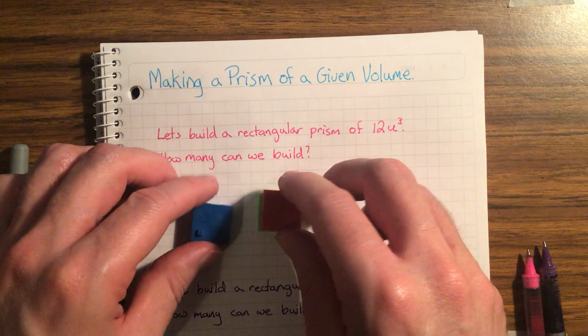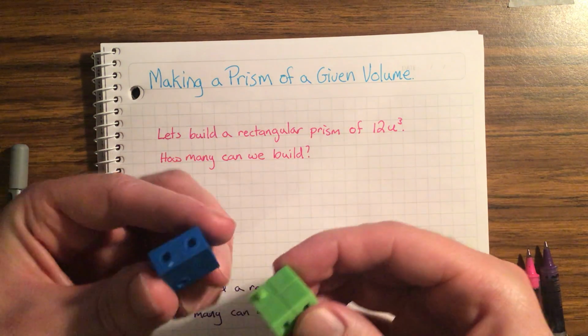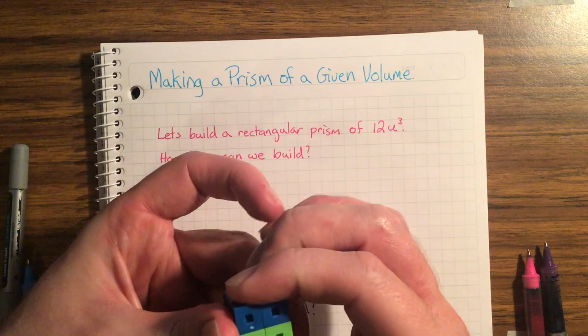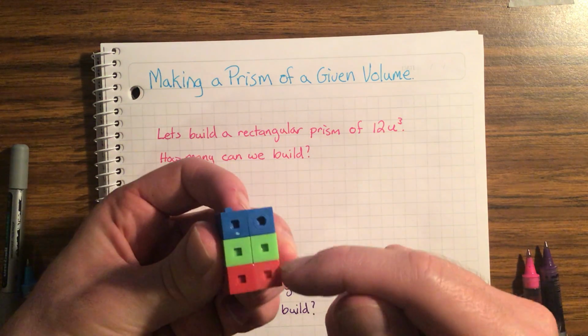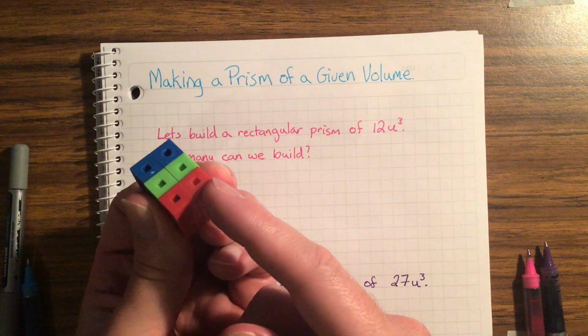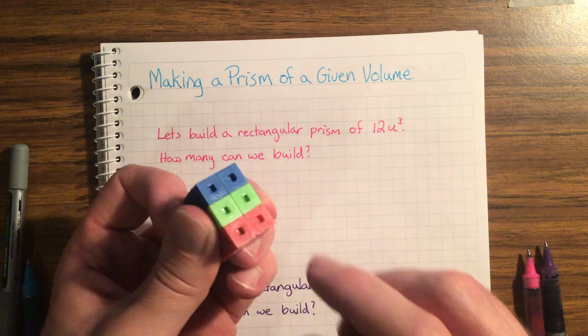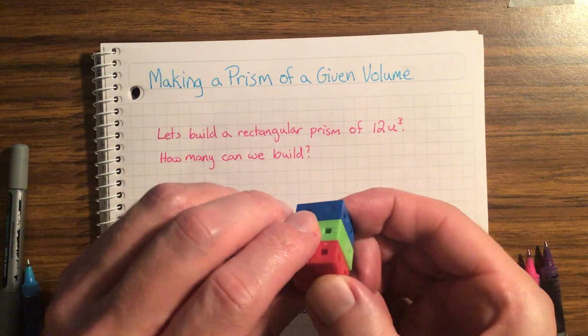Maybe I could put these together in this way. And it's a little bit hard, you need to get the nubs right here, here's another one. You can see 2 cubic units by 3 cubic units by another 2 cubic units. So there's 2 ways that I can make a rectangular prism with 12 cubic units.